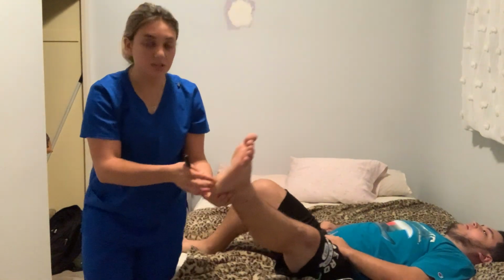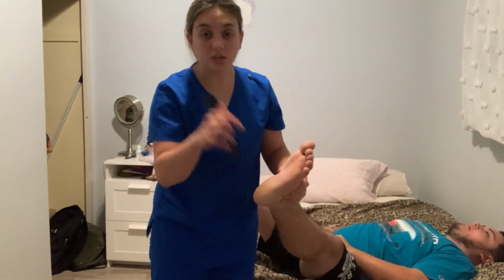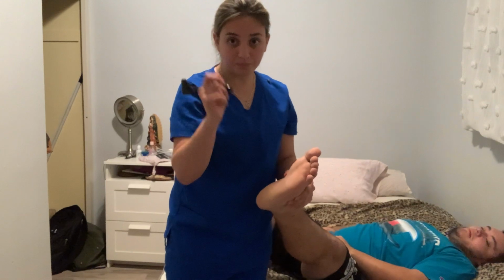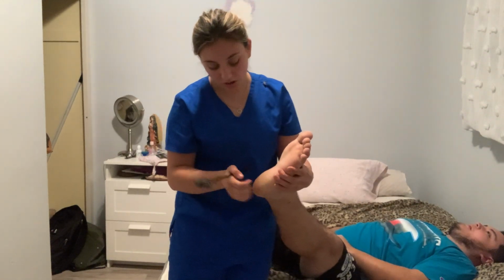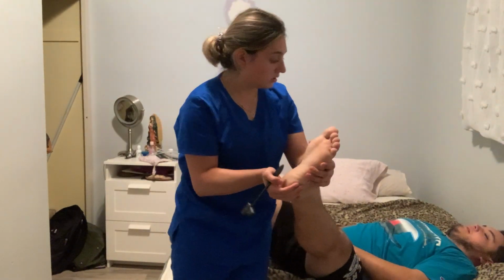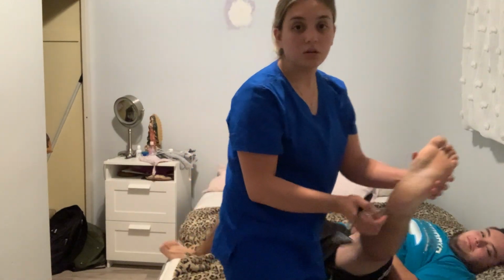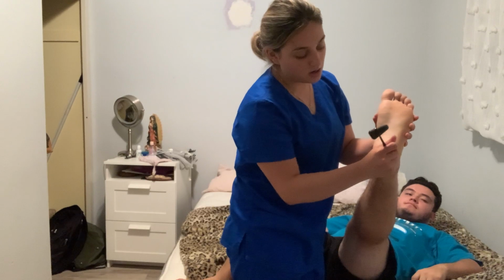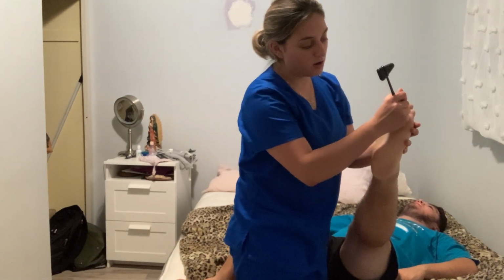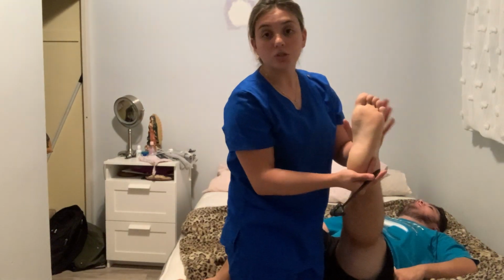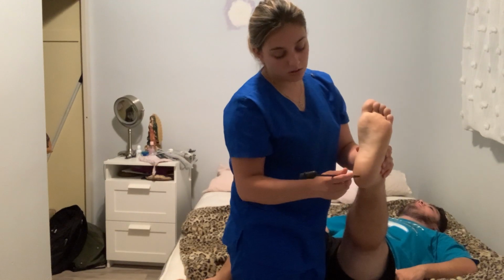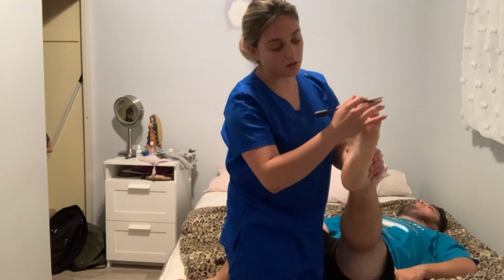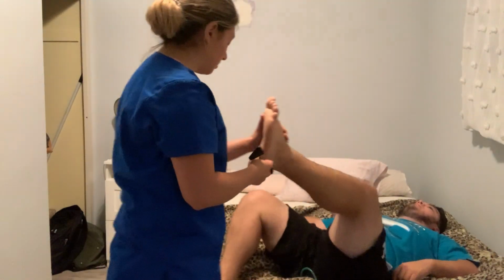Go ahead and come this way so you can see. I'm going to gently, with the sharp side of my reflex hammer, just gently start from the heel, and then I'm going to go up, and I want to see those toes curl. So I'm going to start from the heel and then work myself up. And I want to see those toes curl.